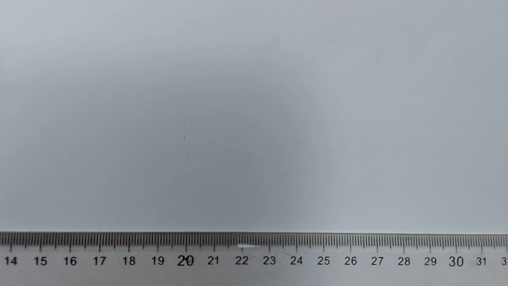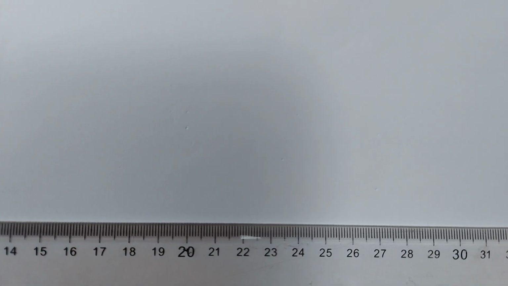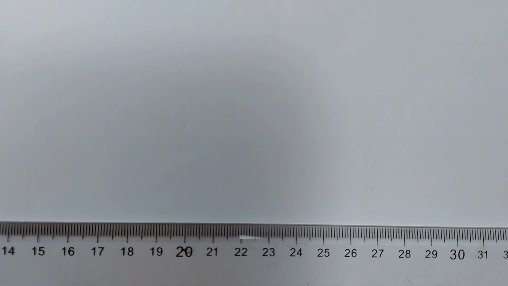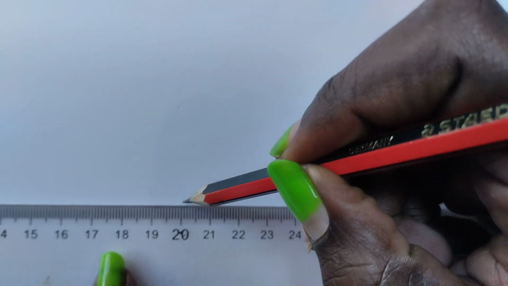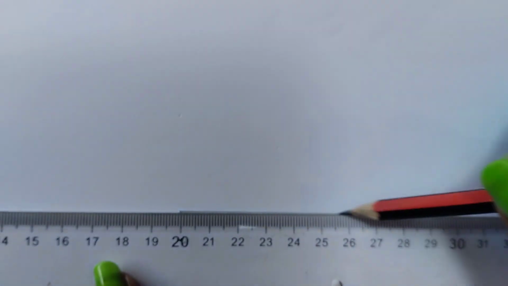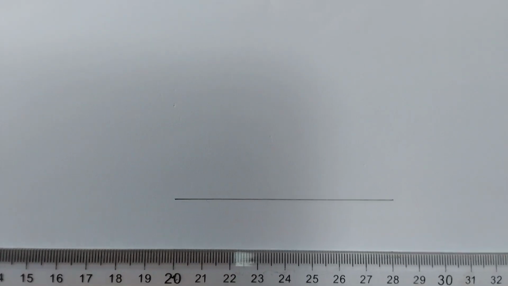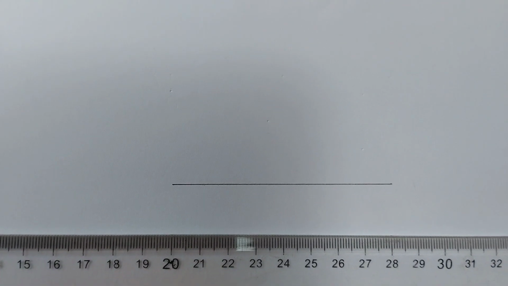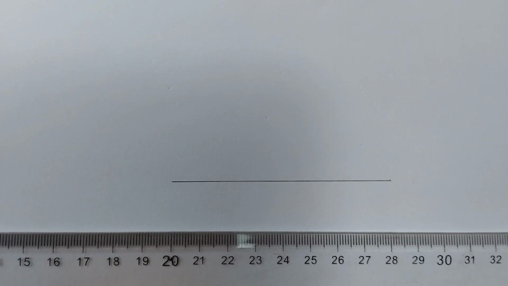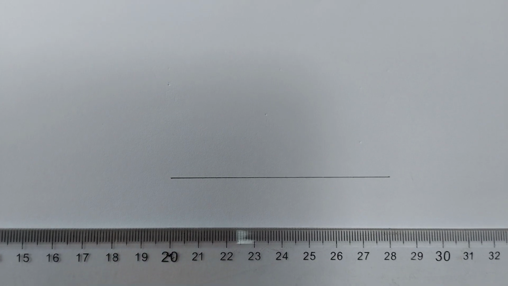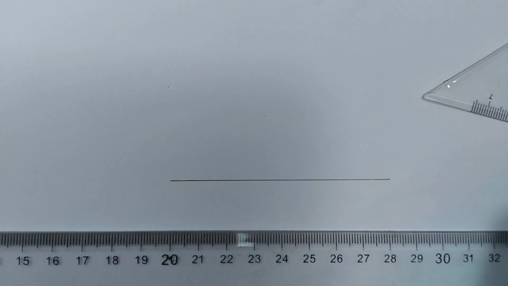So we're going to draw the circles, and first of all we are given the distance between the two circles, which is 80. So I'm going to draw a line of 80 millimeters. That will give me the distance between the two circles. Now let's proceed and draw the circles. Remember, they are equal and of radius 20 millimeters.